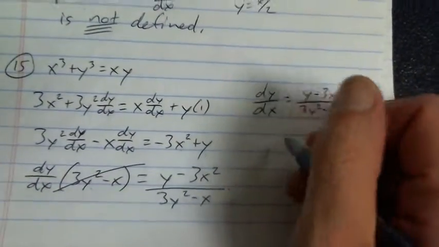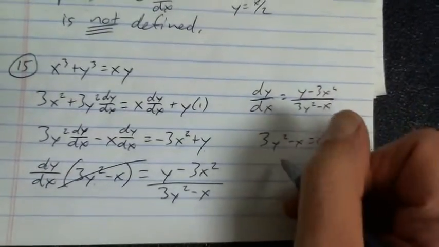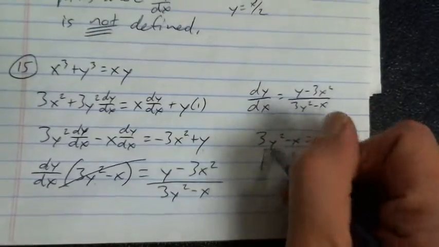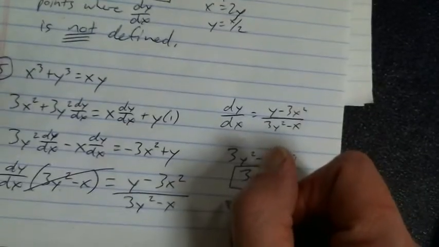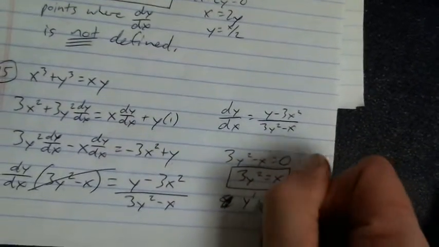Where this is not defined is where 3y squared minus x happens to equal 0, or where 3y squared equals x. That's where our function's first derivative is not defined.